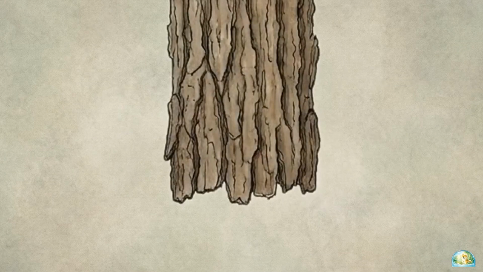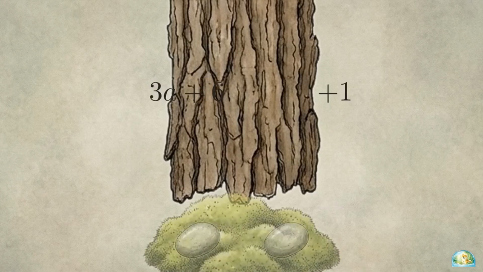Look at this large bark surface displaying 3 times the group a plus 2 plus 1. When we have a mixed expression, we determine which property must be applied first to clear the grouping before any addition can occur. We start by applying the distributive property strictly to the grouped terms. The 3 distributes to the a and the 2, giving us 3a plus 6. The plus 1 remains isolated and untouched during this step.